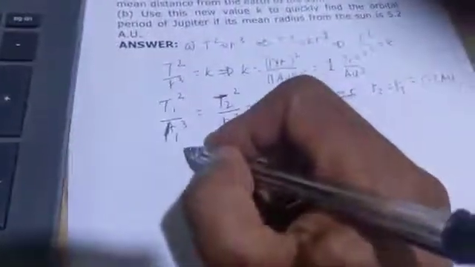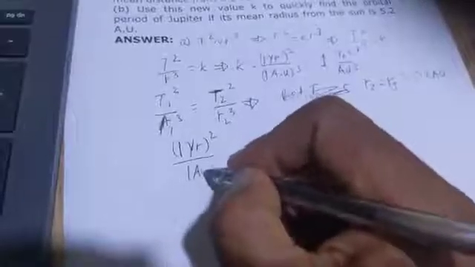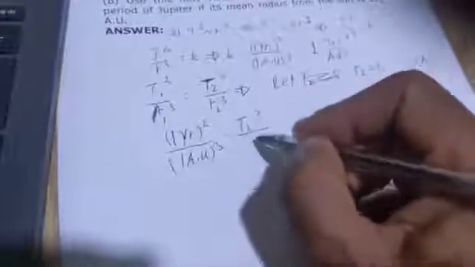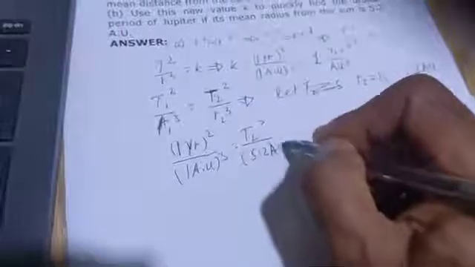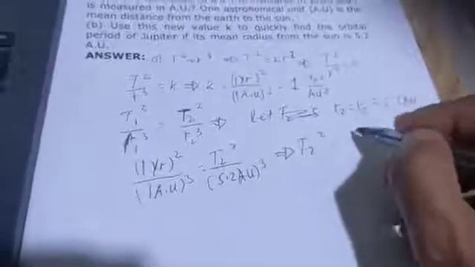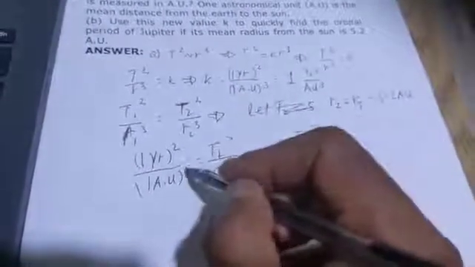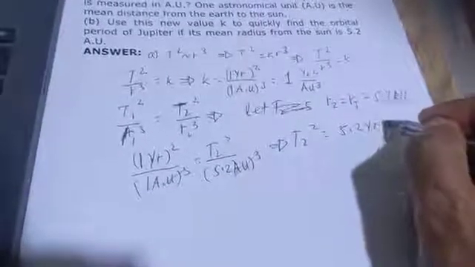Therefore, we can take here that T1 squared, the Earth's 1 year squared, over R1, 1 astronomical unit, cubed is equal to T2 squared over R2, 5.2 AU, cubed, which implies that T2 squared is equal to 5.2 cubed year squared times AU cubed over AU cubed. The unit AU cancels.